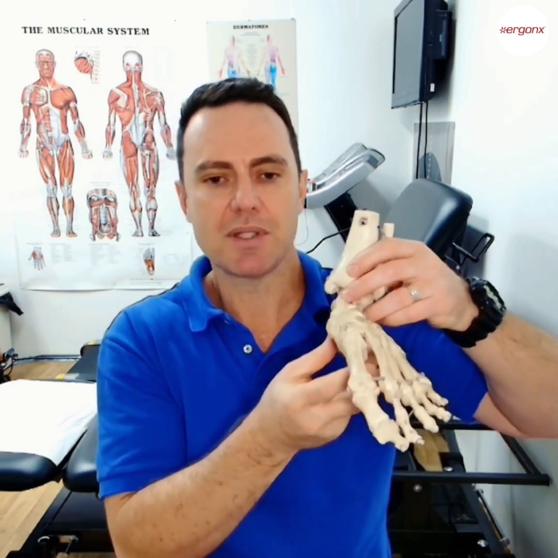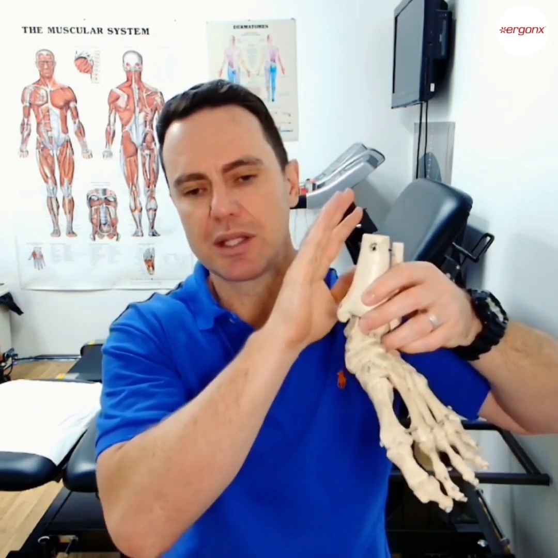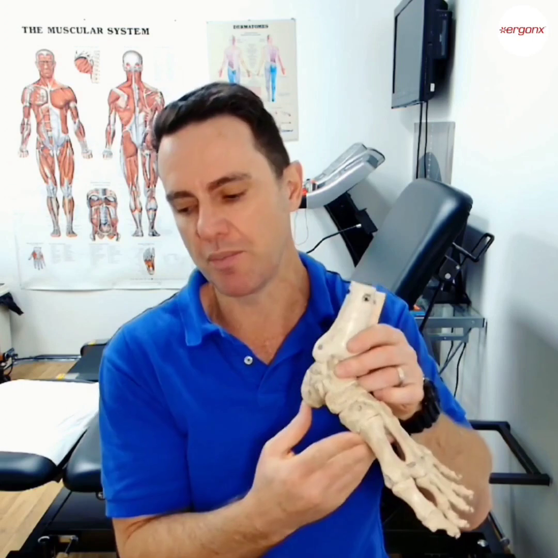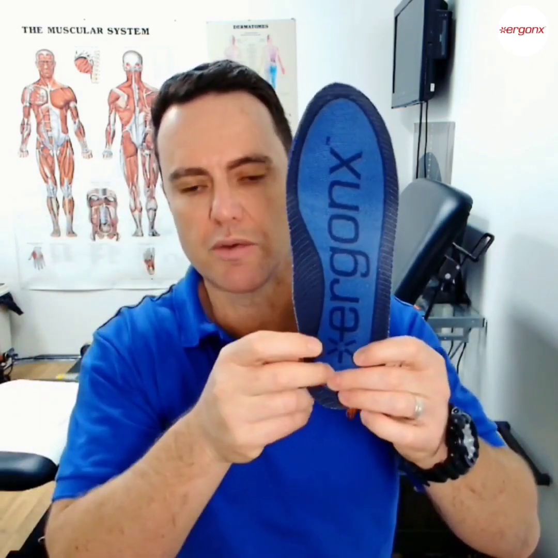So the treatments aimed at supporting the arch and loosening the calf muscles, these are the two big ones that we do with pretty much every patient that has plantar fasciitis. This is the first thing we do. So there's a couple of options we can use for supporting the foot with an orthotic. So we can usually go with an off-the-shelf orthotic like this one here, the Ergonix Ultra Soft.